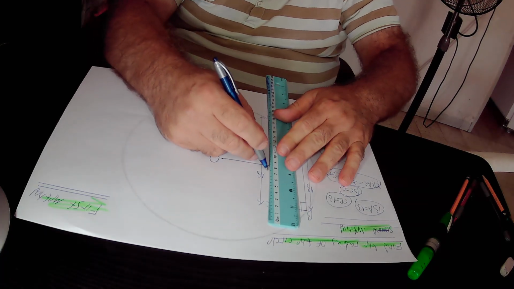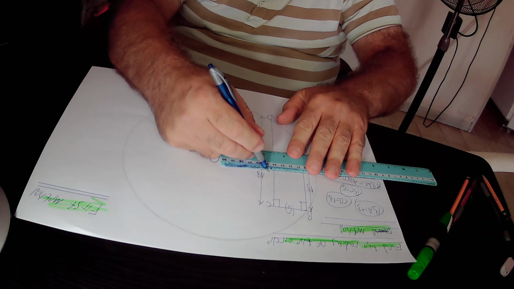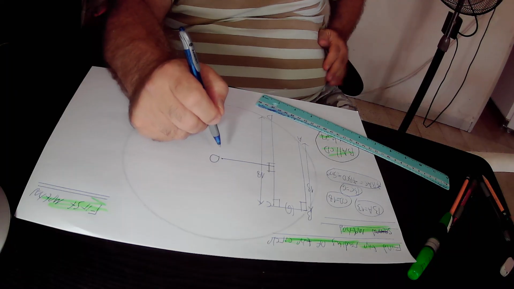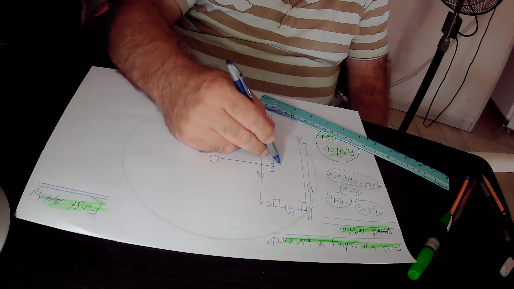So actually, this angle equals 90 degrees according to our construction. We define the touching point of the perpendicular from point O on line segment CD. This point is point M.